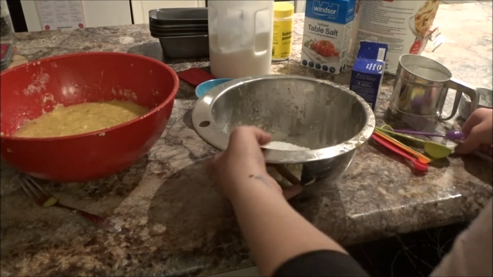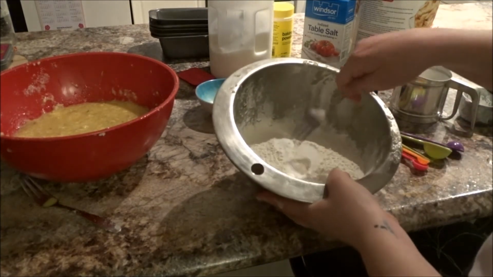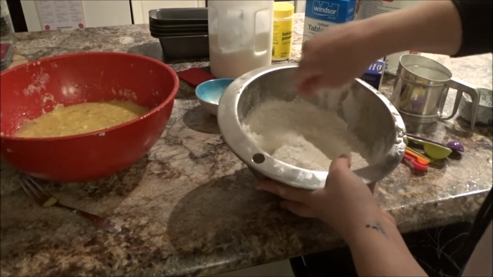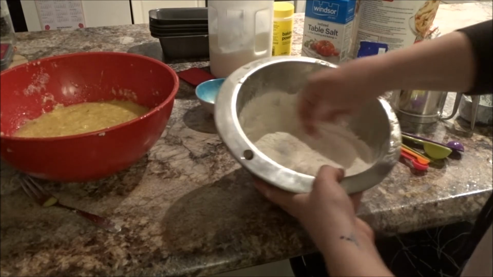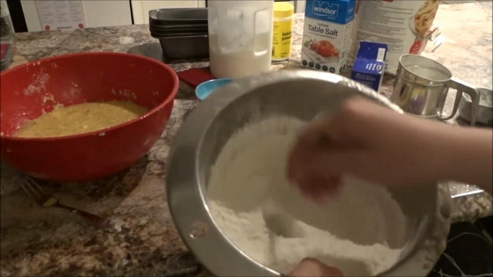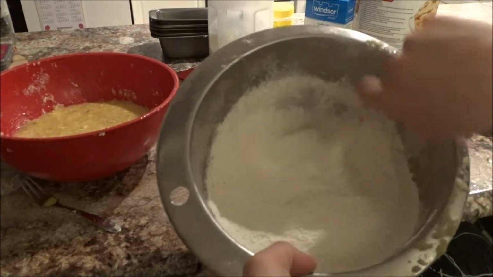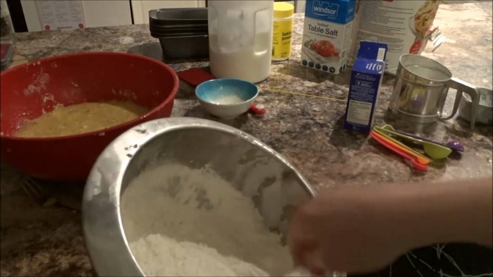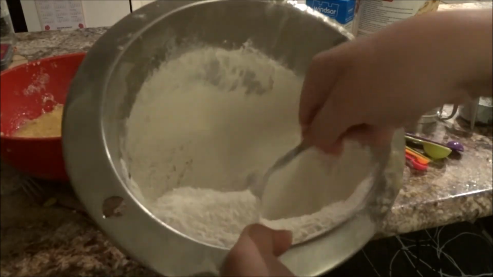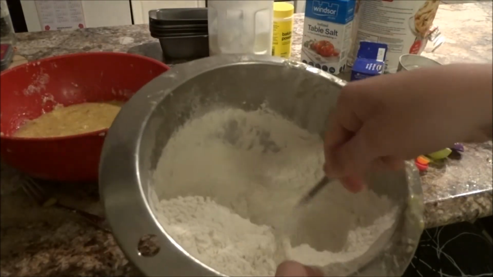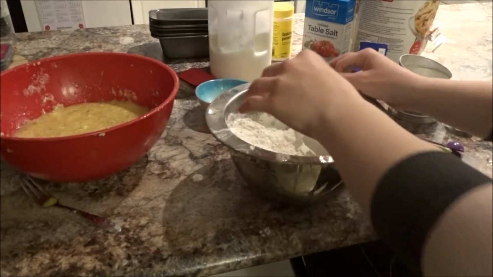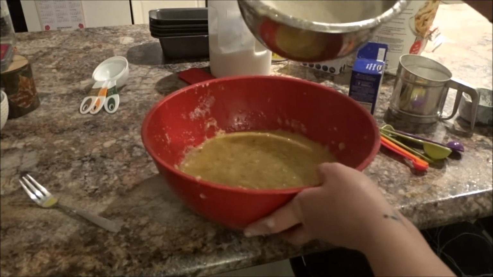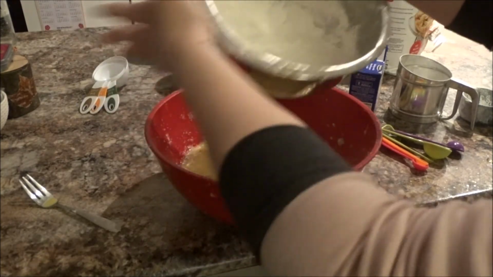Alright, so let's cream and mix this together, and then we will mix it with the other mixture, and then we'll be good to go. Look at how fluffy that is. Alright, now we are going to add our mixtures.